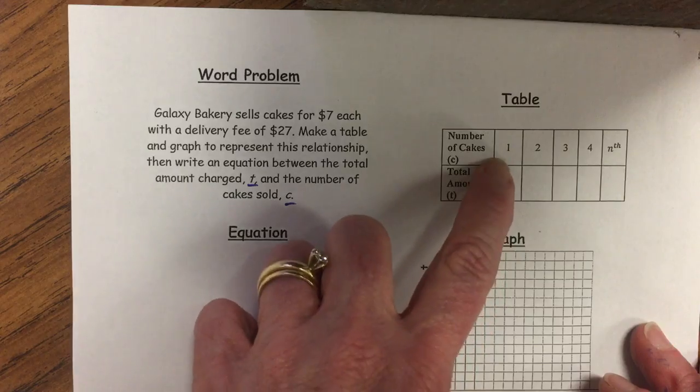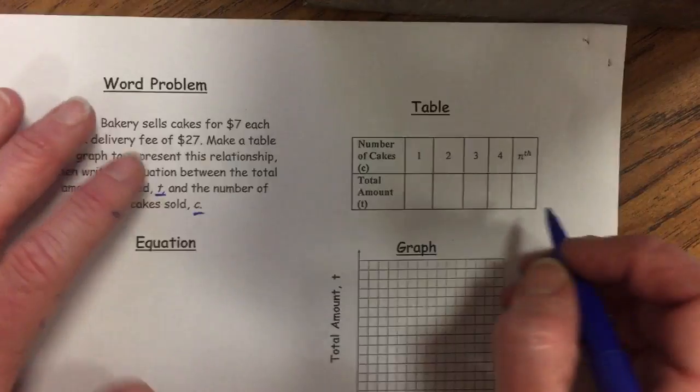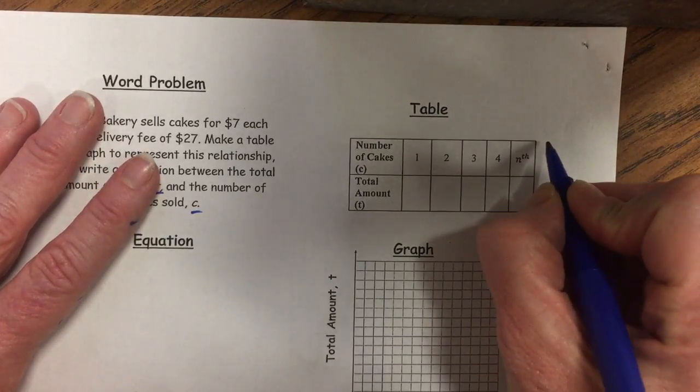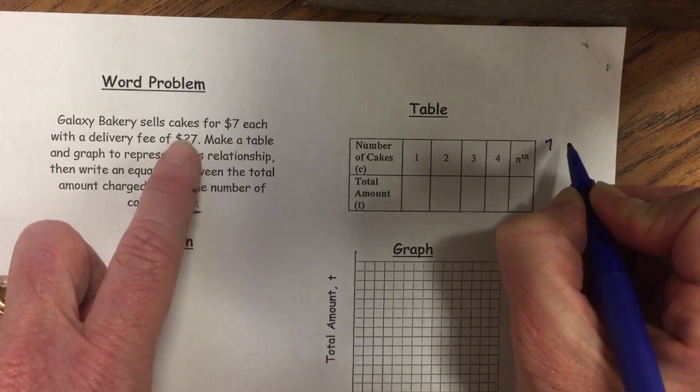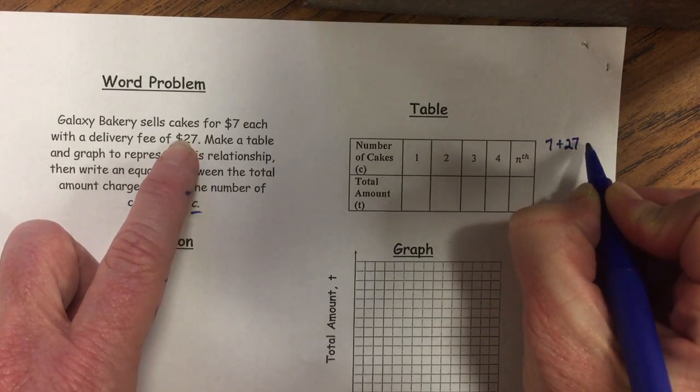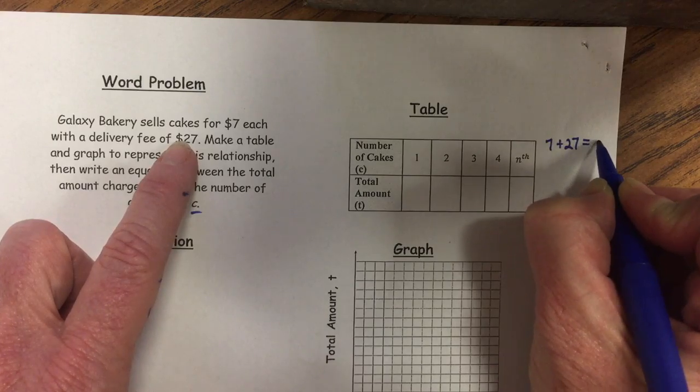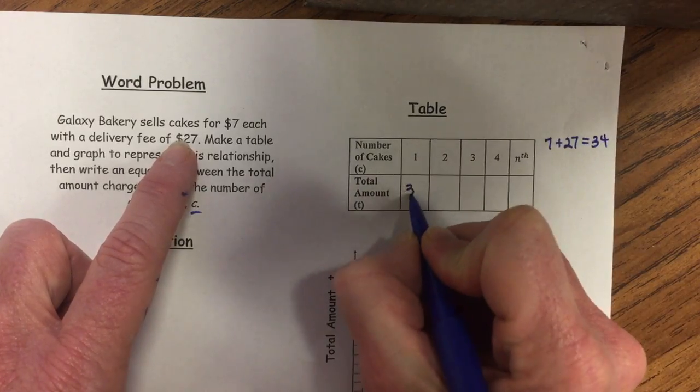All right, so one cake would be $7. I'm going to have to write this over here. So one cake would be $7, but then I have to add the fee to deliver it, $27. So 7 plus 27, 34.